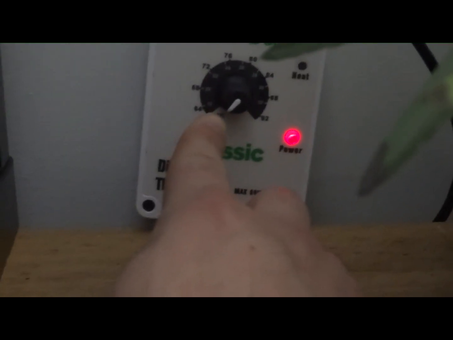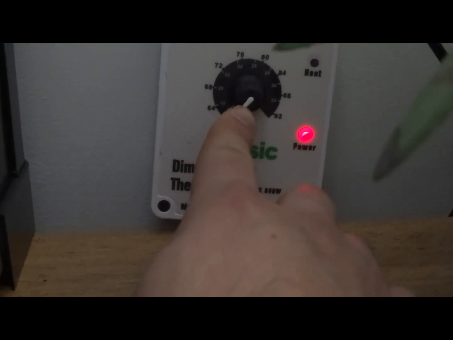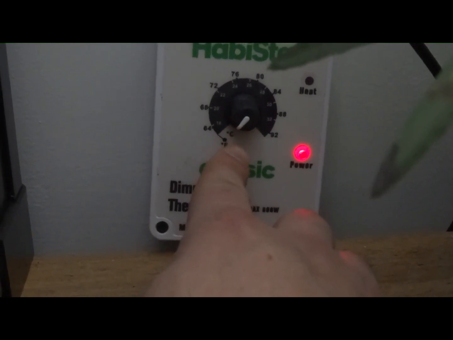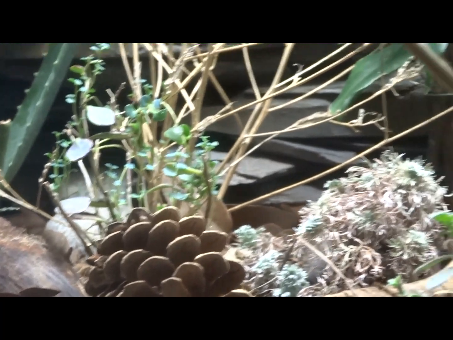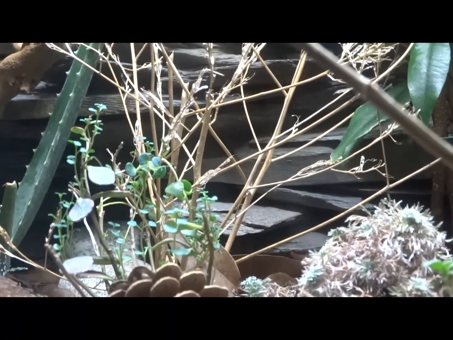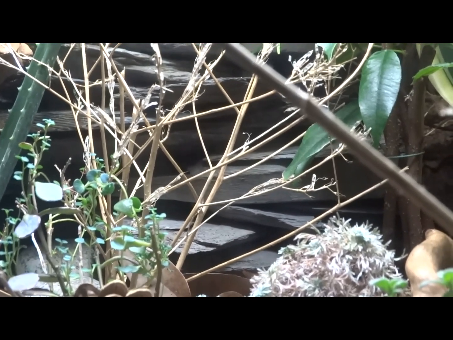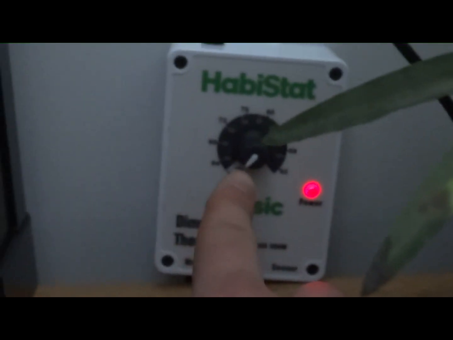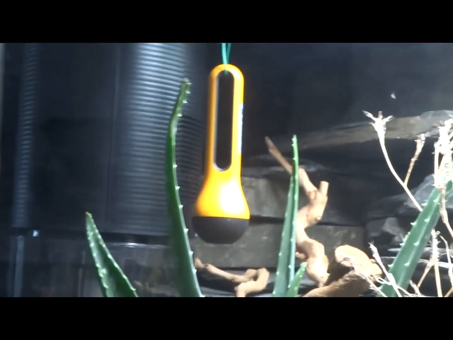And the purpose of that is, so when the temperature of the terrarium falls below a certain temperature, so say it falls below 15 degrees or slightly less, which is what it's set to, then that halogen will come on, yeah?